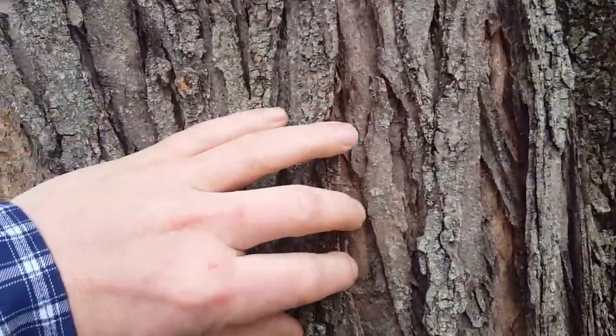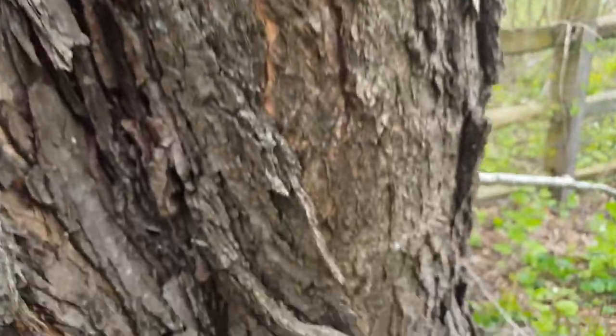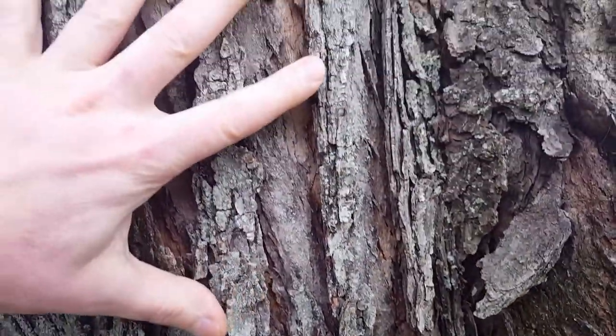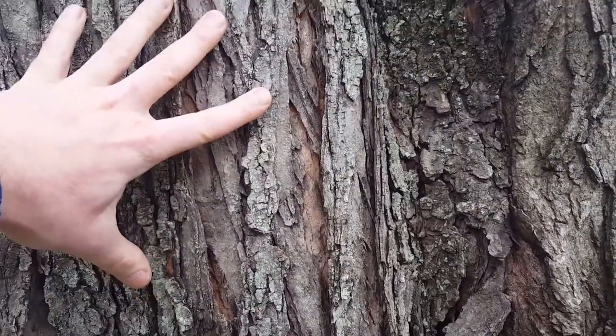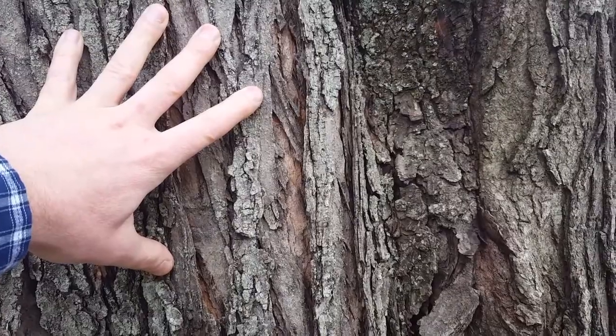And you can see this is a very rough bark. You can see here some of the bark is stripping away, but a lot of the bark here is really, really rough. And we know that the bark helps protect these trees from disease, from insects, from birds pecking holes in them, and such things as that.